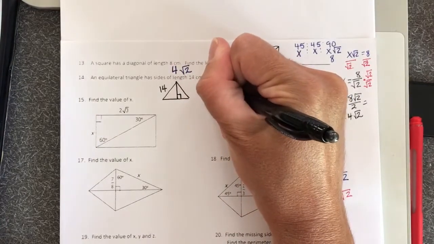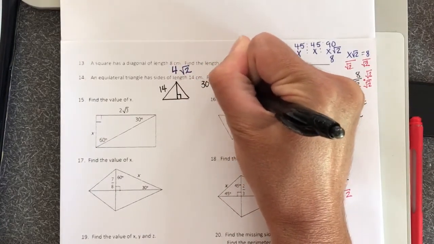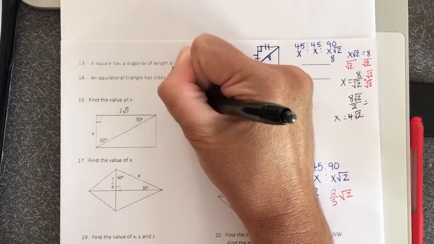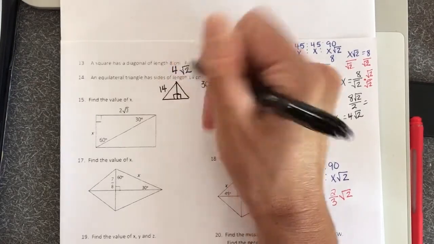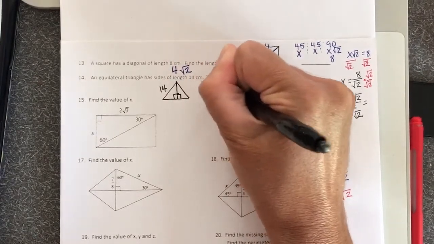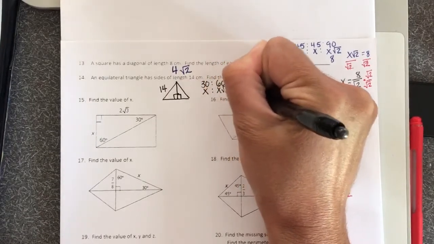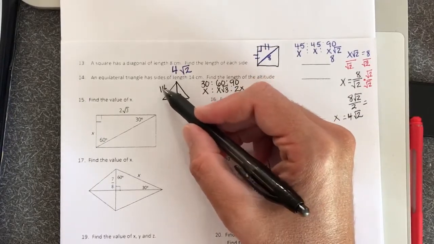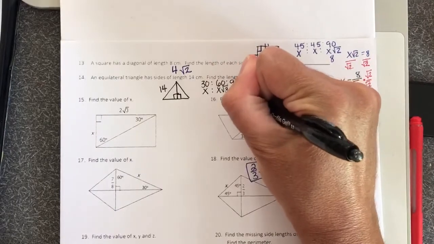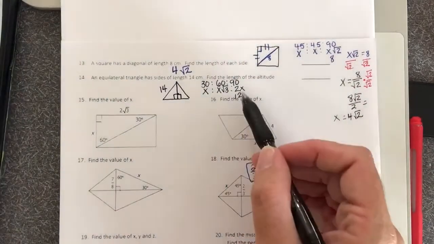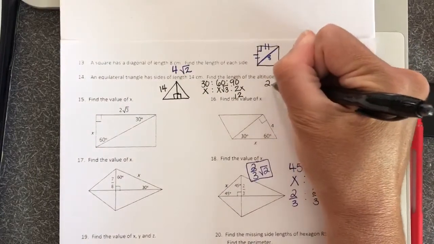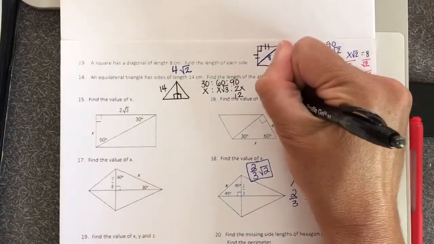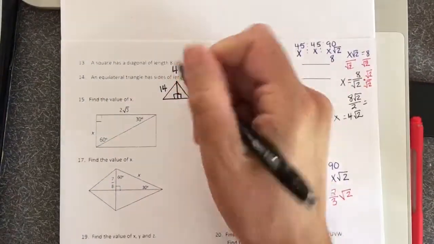So again, I'm going to set up my ratio, 30, 60, 90, and then next I'm going to do my segments. So x, x times the square root of 3, and 2x. So my right angle is the one I know about. If I have a side length of 14, that's the opposite of the 90-degree angle. So 2x equals 14. Half of 14 is 7, so x is 7.